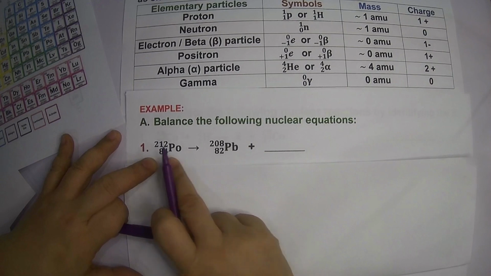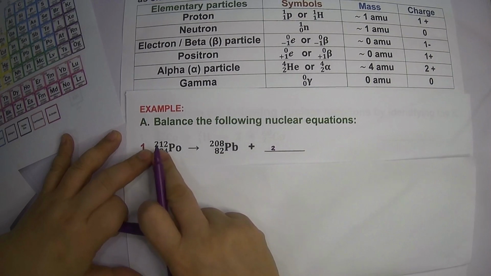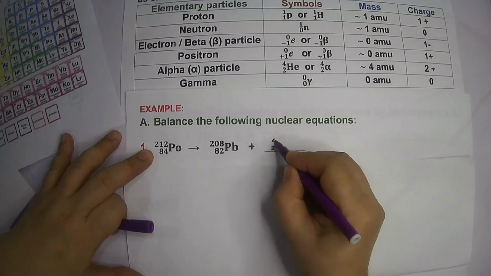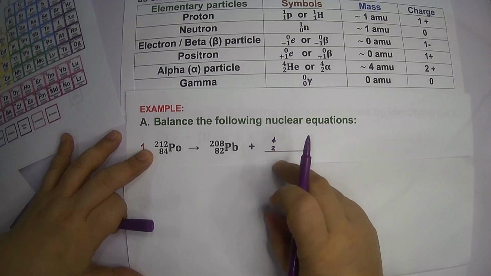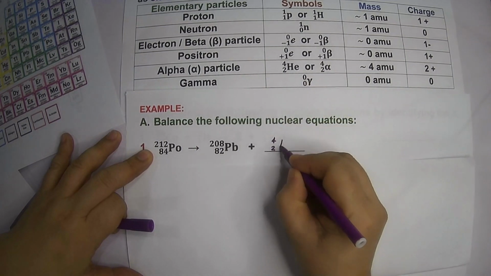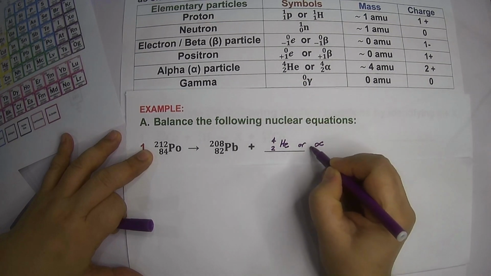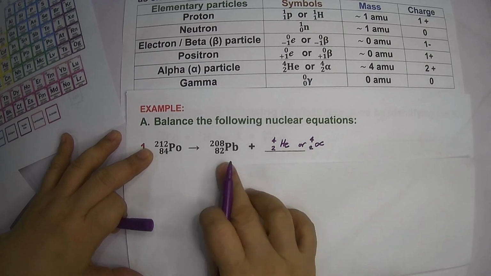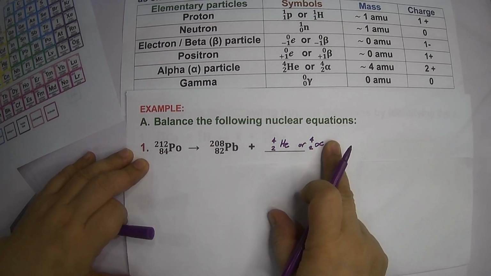So we have 84 here, we have 82, so we must have 2 here, and 212 minus 208 would give you 4. So we have a particle with a mass of 4 and a charge of 2, that is your helium, or an alpha particle with an atomic number of 2 and a mass of 4, or a charge of positive 2 and a mass of 4. Okay, so that's how you balance a nuclear reaction.